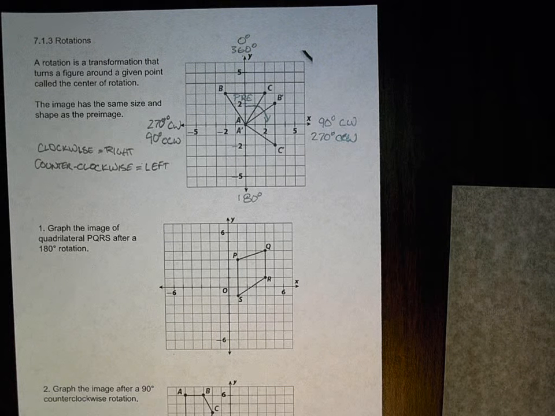If they give you a problem and they don't give you a direction, clockwise or counterclockwise, it means you go clockwise. So if they just say rotate the figure 180 degrees, you just go clockwise. Rotate the figure 90 degrees, you just go clockwise 90 degrees.